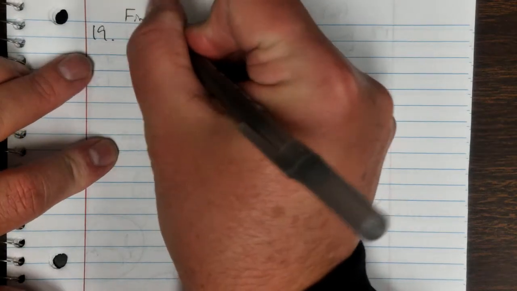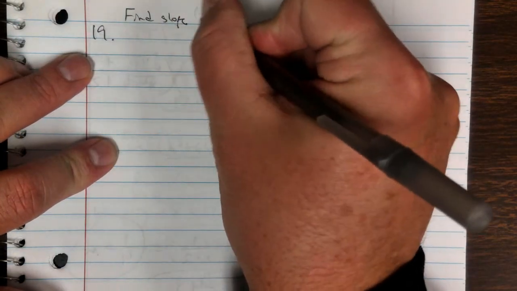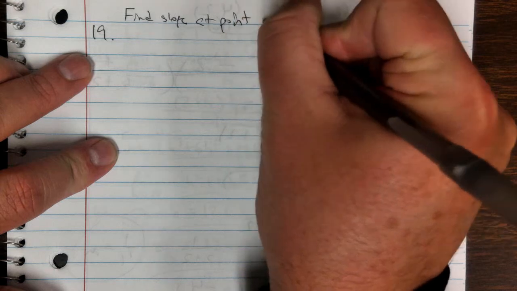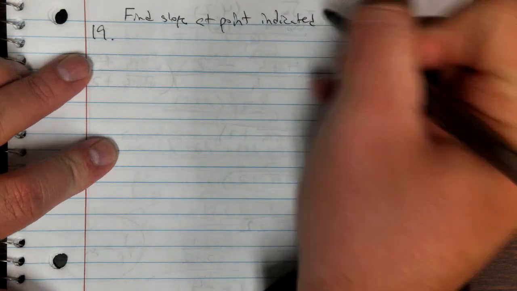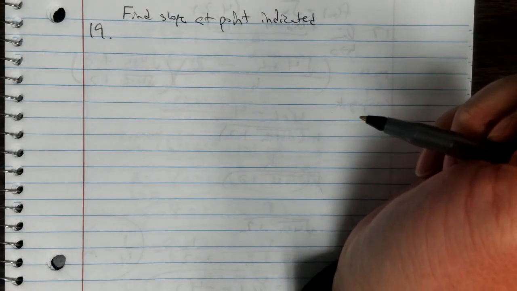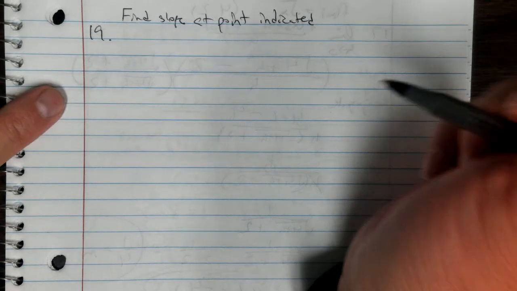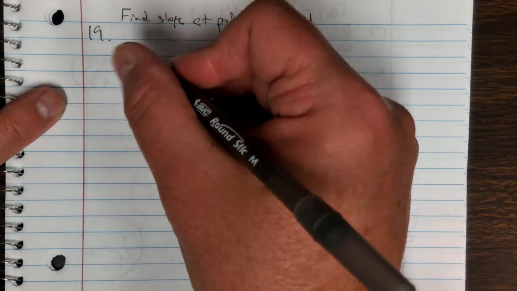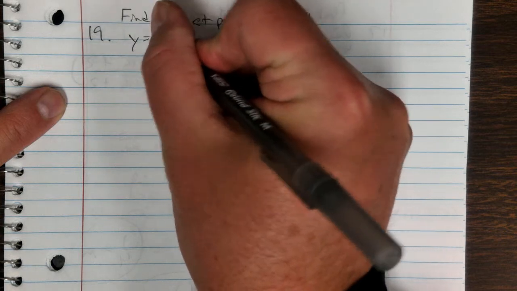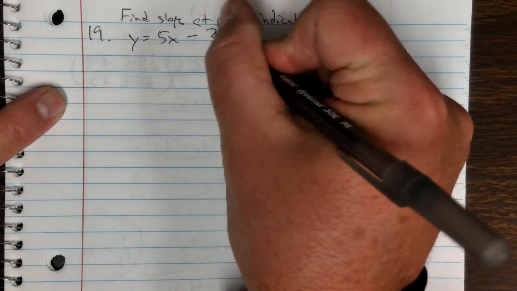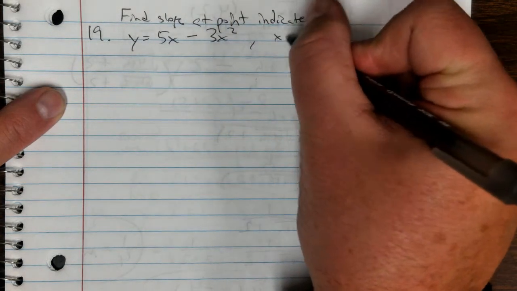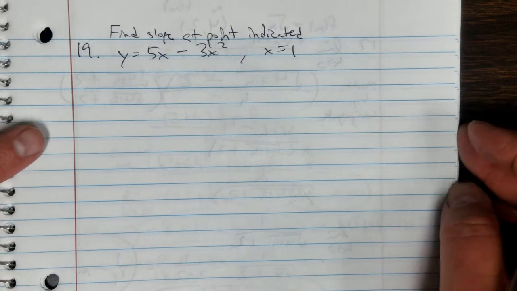And on this one, the directions say find the slope at the point indicated. So on this one, we do the function 5x minus 3x squared, and the point is x equal 1.